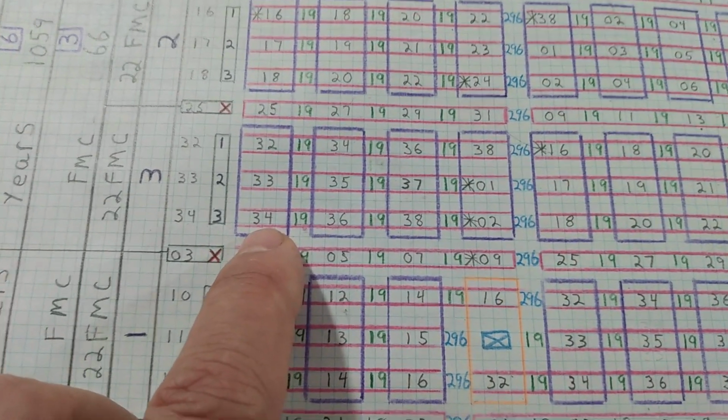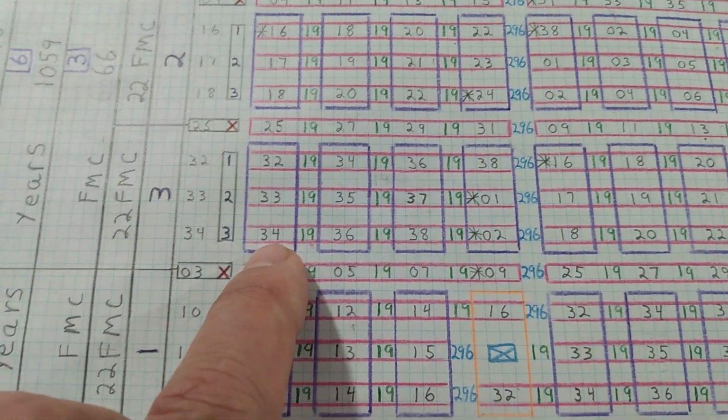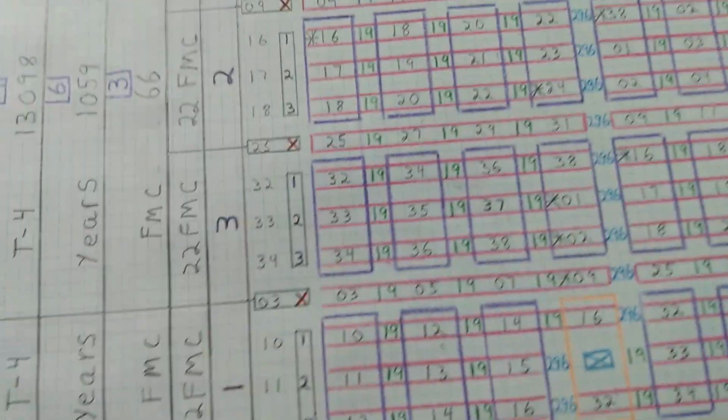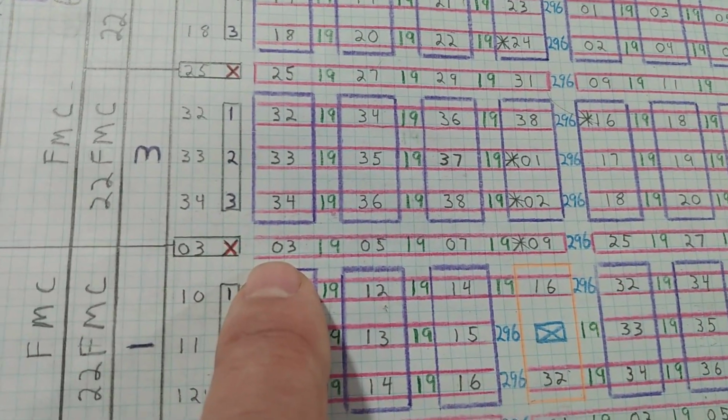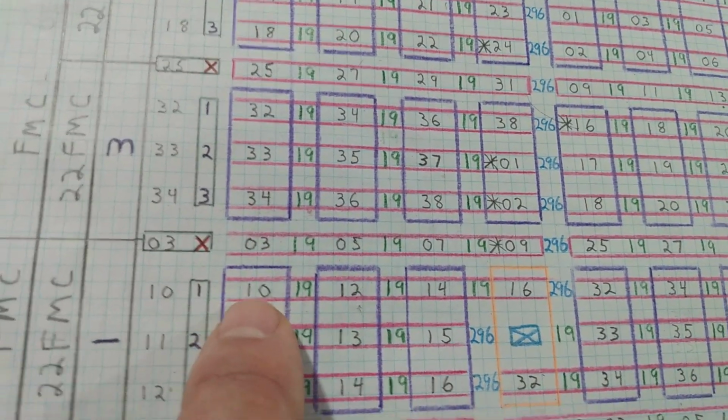It's going to be 34 plus 7. Okay, because these only go up to 38. Remember that. They only go up to 38. So it's going to go 34 to 38. It's going to be 4 plus 3 is 7. Okay, then it's going to go 03 plus 7 to 10.